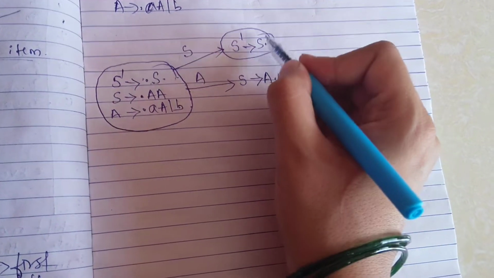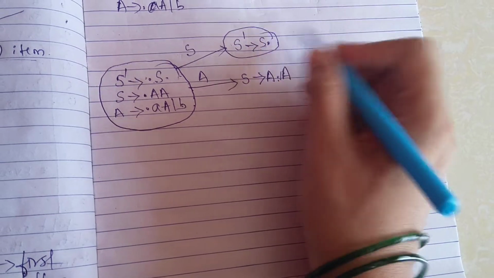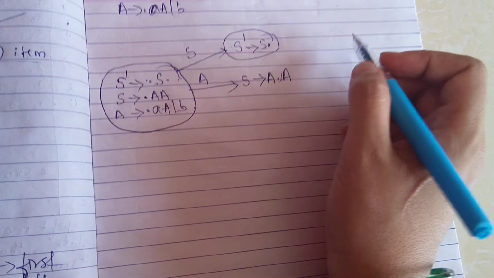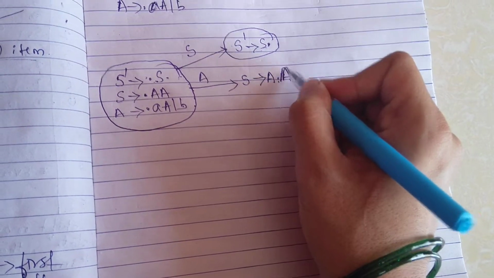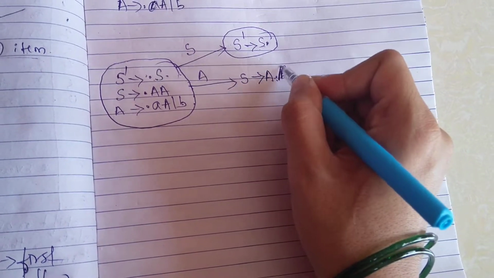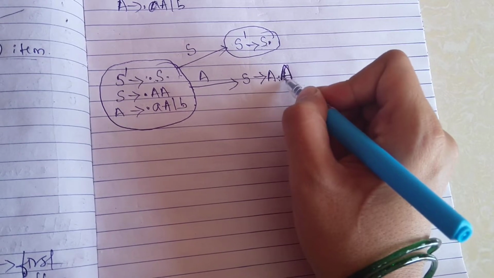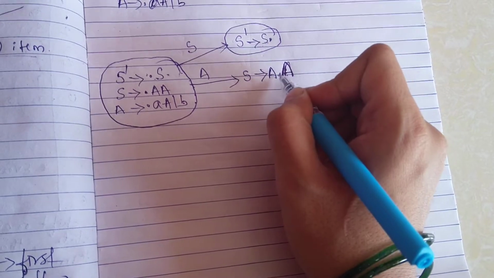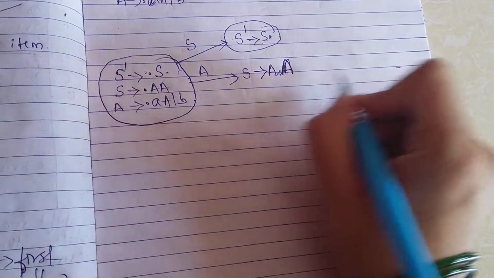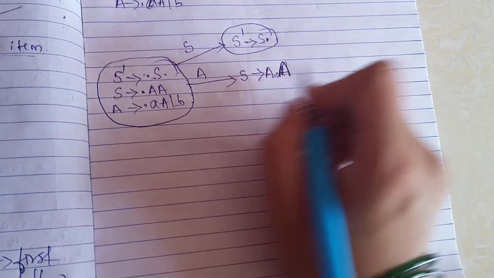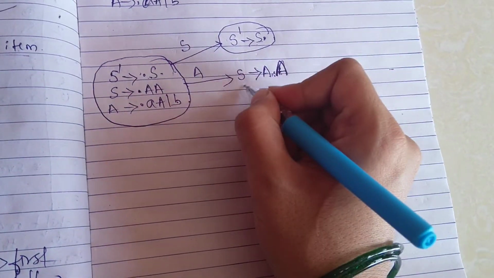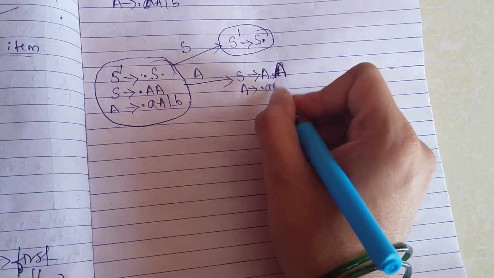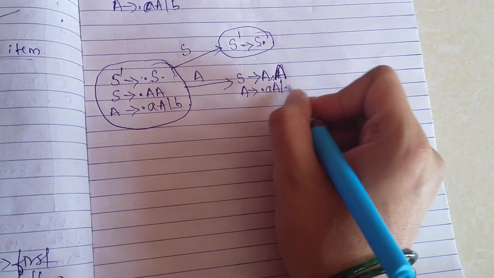Nothing remains after this particular dot in the other items, but here, after this dot we have capital A, which is a variable. If the left of a variable has a dot symbol, you go on writing all the productions of that particular variable starting with dot. So now I will write A tends to dot aA or dot b.